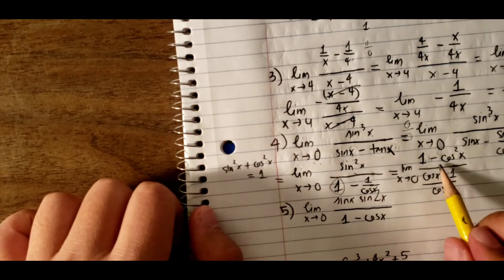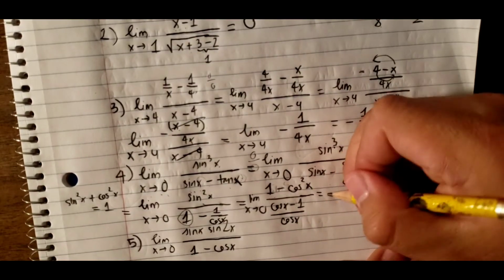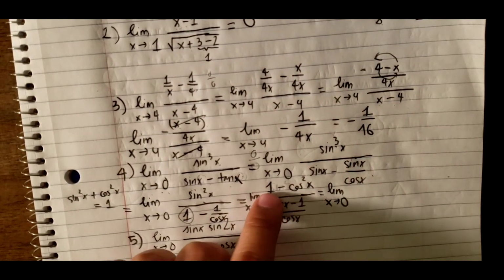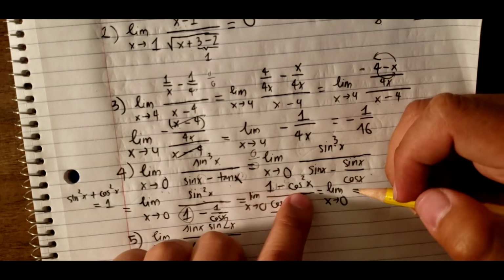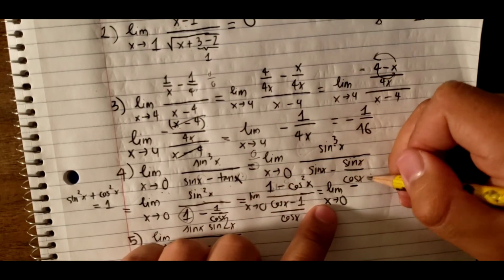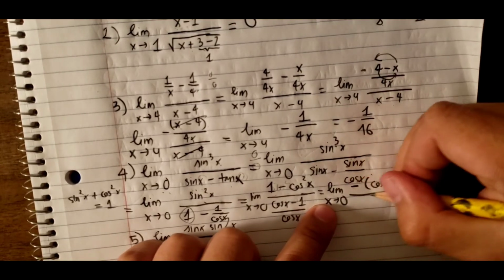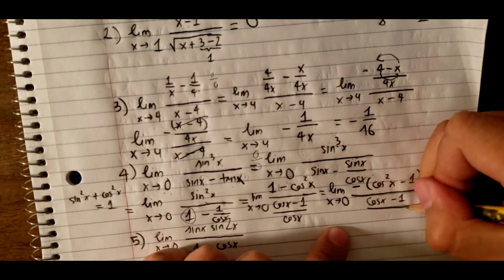That's why you got 1 minus cosine s power 2. Here, we can reverse 1 minus cosine s power 2 to cosine s power 2 minus 1, and we have cosine s minus 1 divided by cosine.